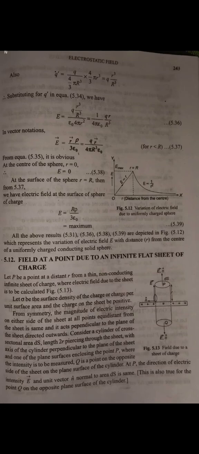This is equation number 5.37. From equation 5.35, it is obvious. At the center of the sphere, small r is equal to 0. Therefore, A is equal to 0. This is equation number 5.38.